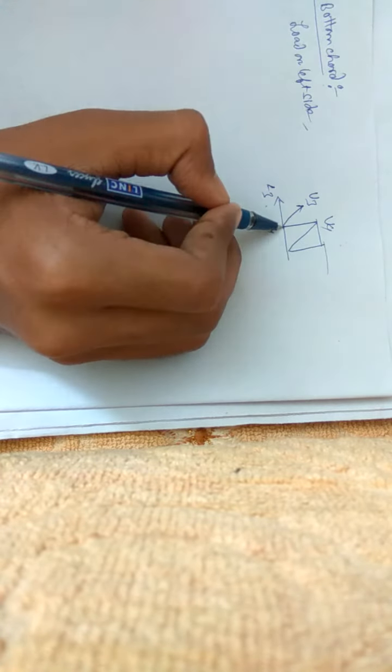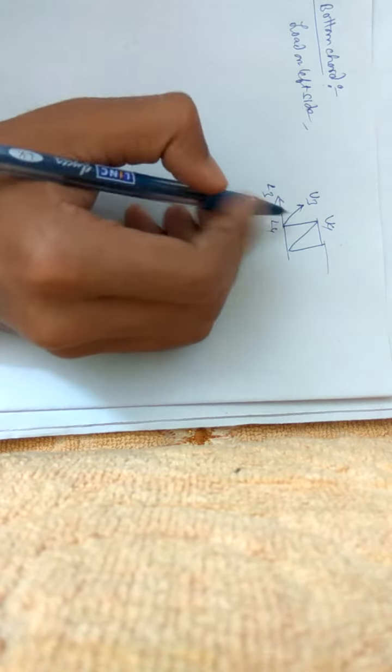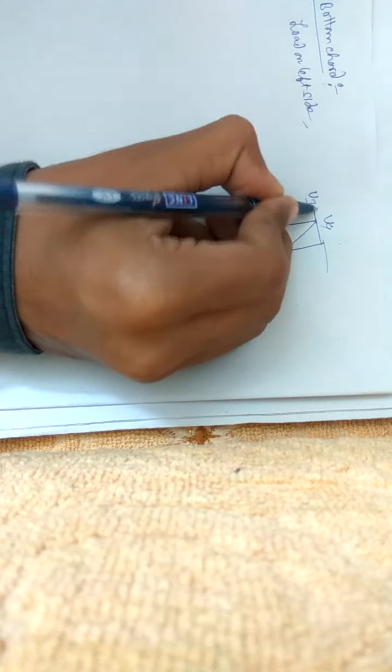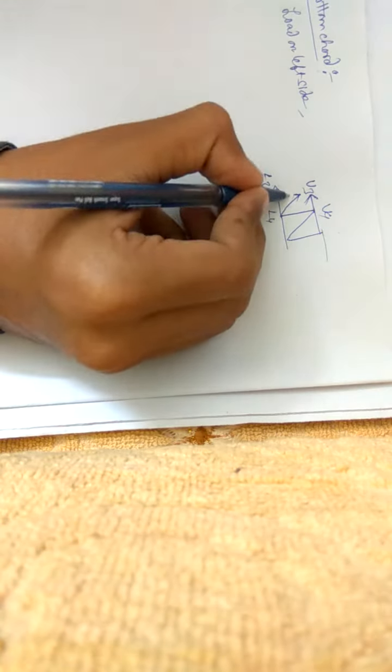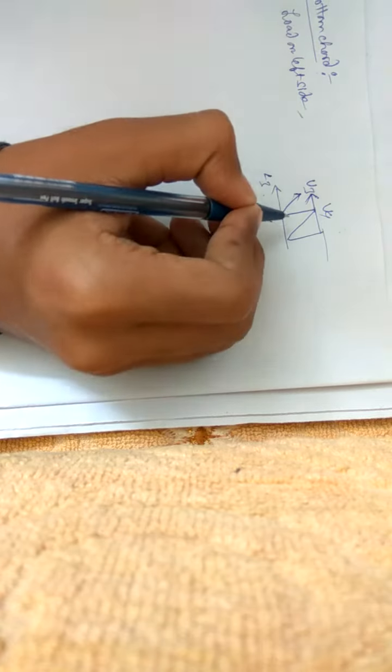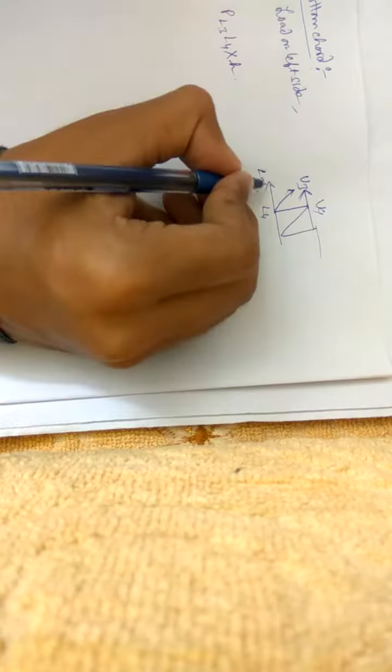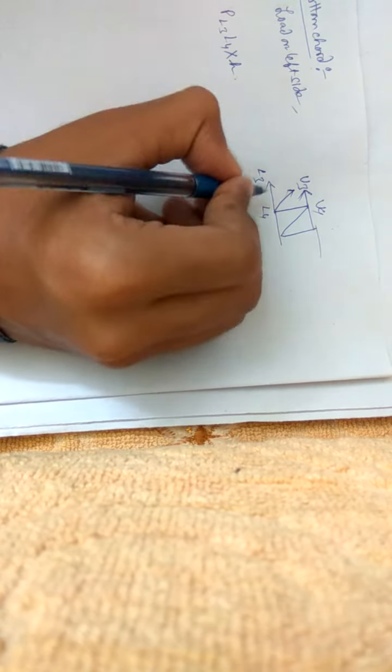As all these forces are passing by this point, and here is one force, so this is the U3 we have to calculate. So what will be the reaction? P into L3 L4 into H.